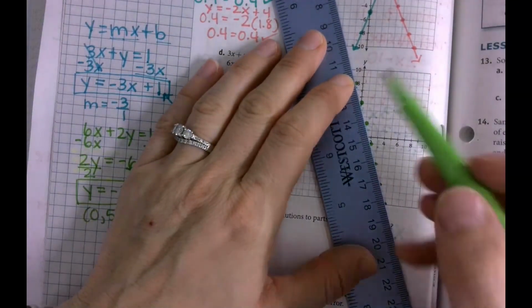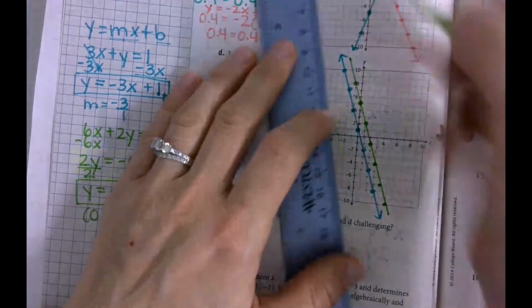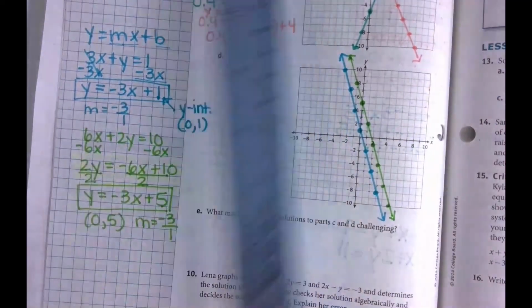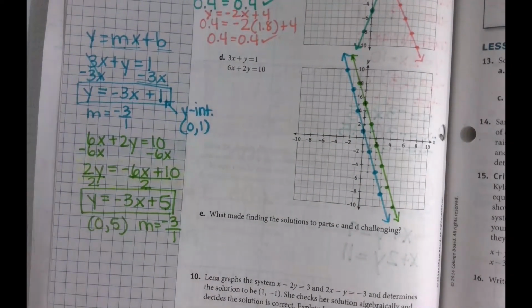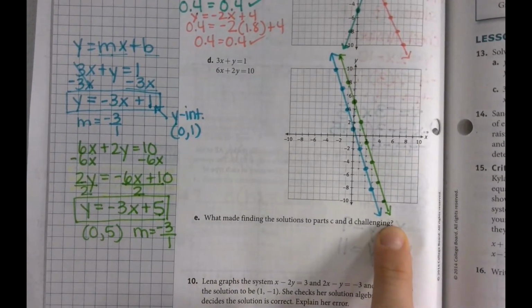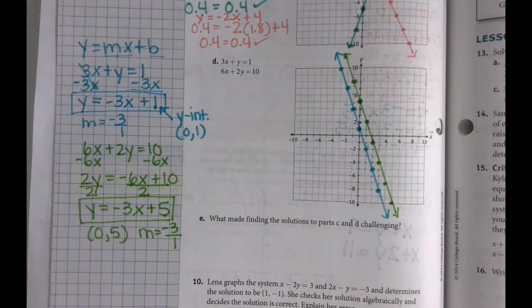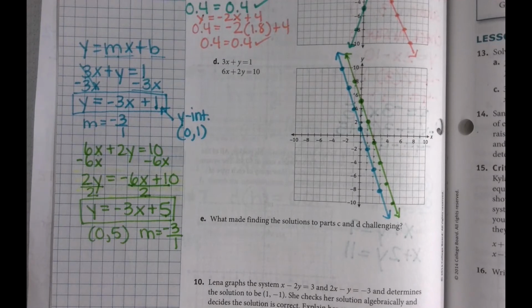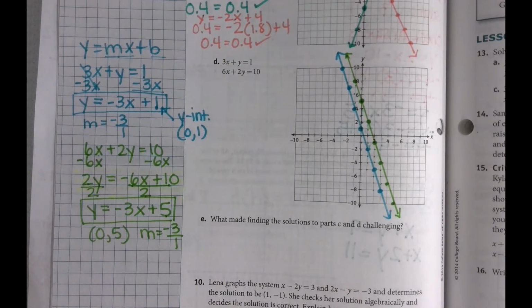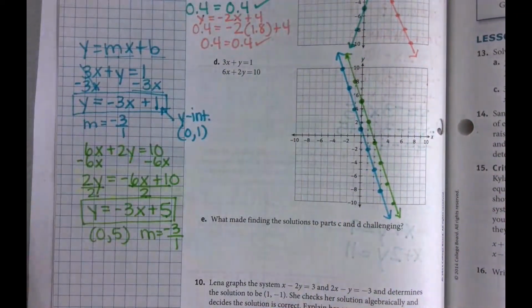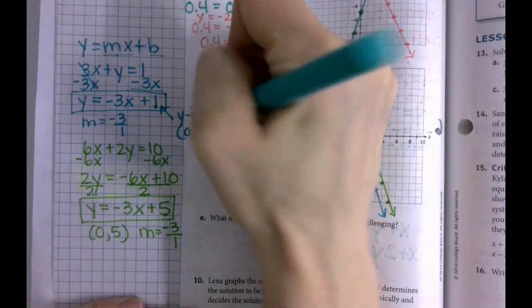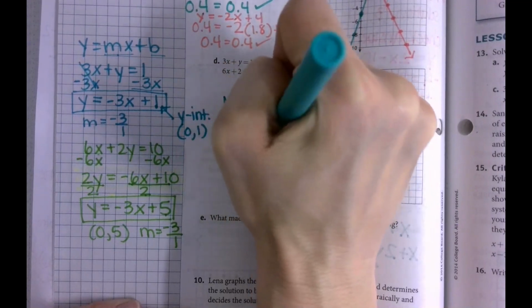Now going back to what we have talked about in previous lessons, notice that our slope was the exact same for both of these, negative 3 and negative 3. As we've discussed in looking at the look of these lines, these are parallel lines. They have the same slope. Now a solution to a system of equations is when they intersect. So will these parallel lines ever intersect? No. So for this type of system, there is no solution. They will never intersect.